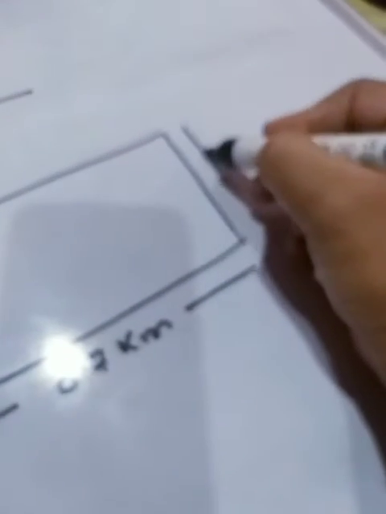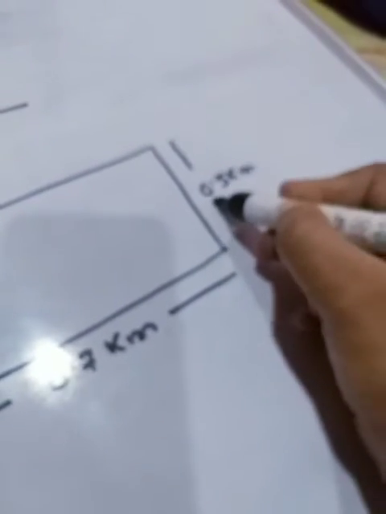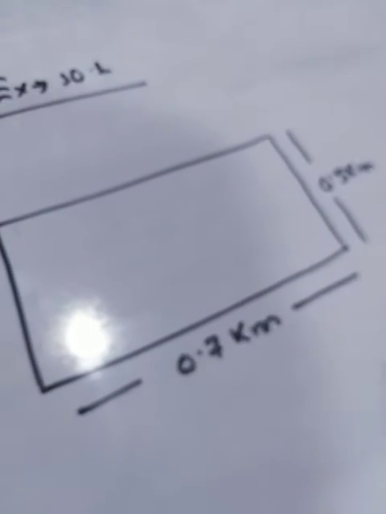Question number 5: a rectangular piece of land measures 0.7 kilometer by 0.5 kilometer. So this is a rectangular land, suppose. The length is given 0.7 kilometer and breadth is given 0.5 kilometer. Huge land. Now you have to fence this particular land with how many rows? With 4 rows. That is 1, 2, 3 and 4. That is 4 rounds you have to give.